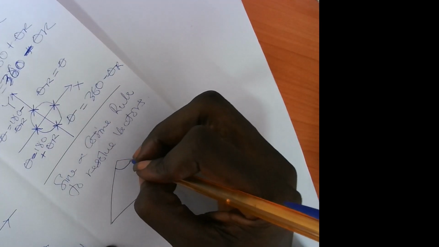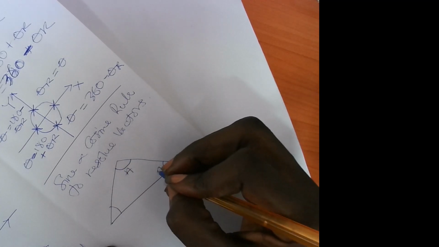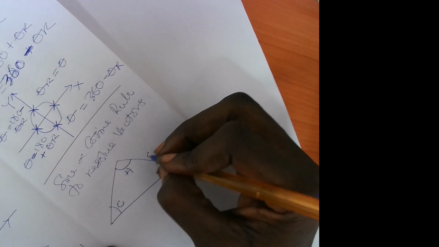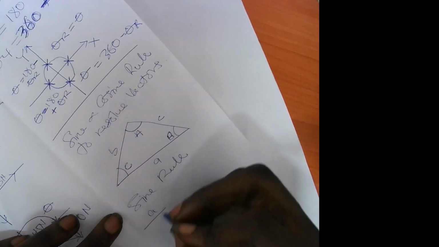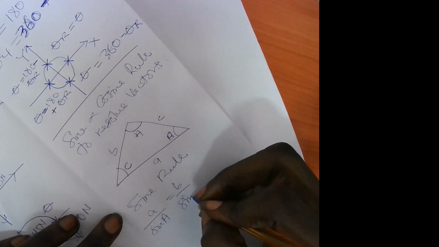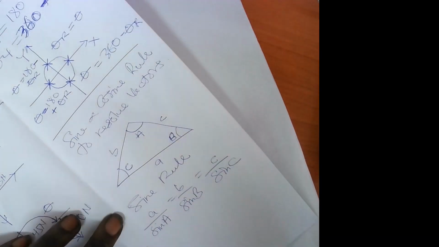Let's say this is angle A, angle B, angle C, and this is side C, side A, side B. According to the sine rule, a over sine A is equal to b over sine B is equal to c over sine C. This is the sine rule.